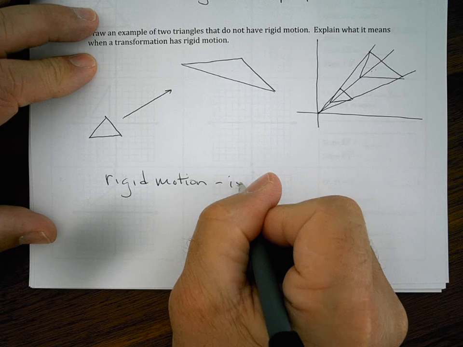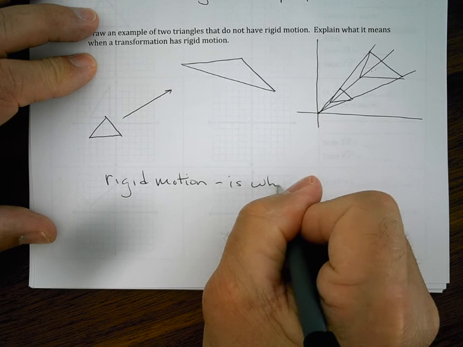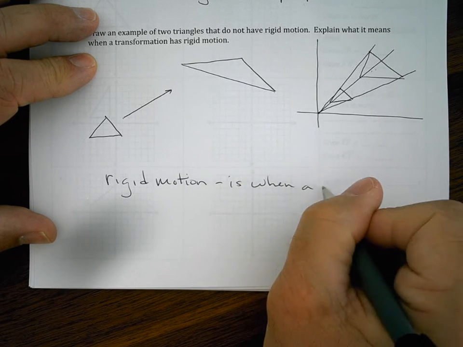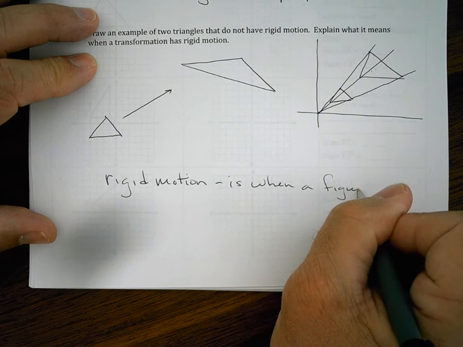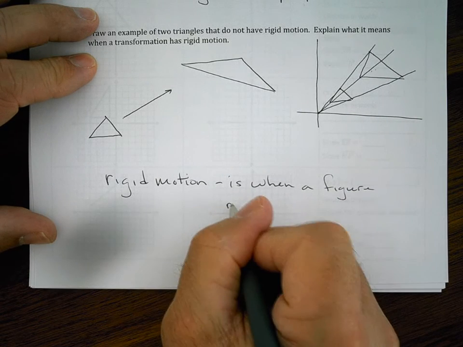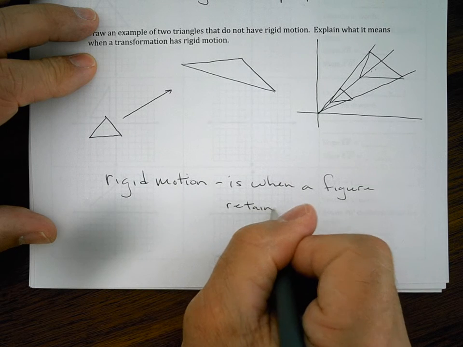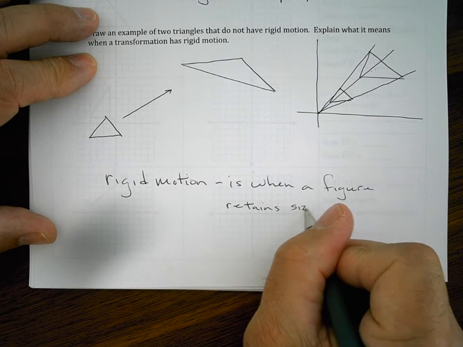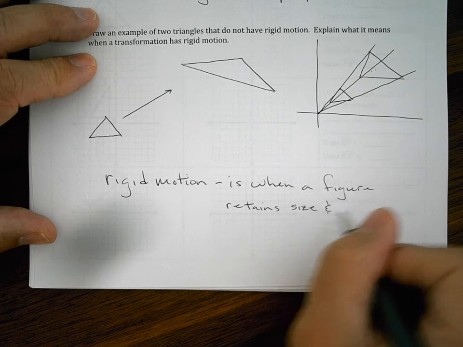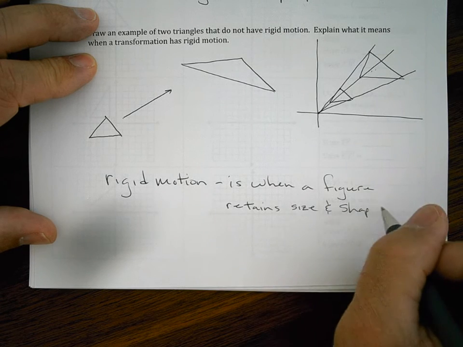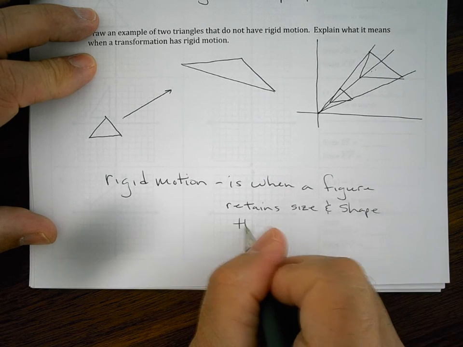because rigid motion is when a figure retains size and shape through transformation.